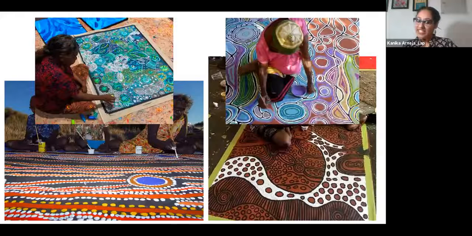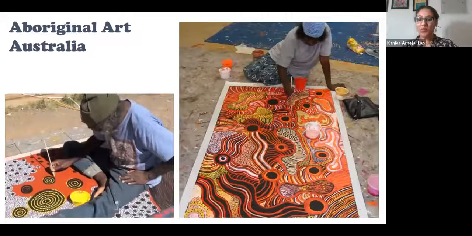Okay, so you would have seen these pictures yesterday too. So these are the women from their community, the Aboriginal community. They paint really large canvases together. So these are the men who are also painting, and you would see in their paintings, there are lines, patterns, circles, dots. Well, dots, talk about it. There'll be lots and lots.